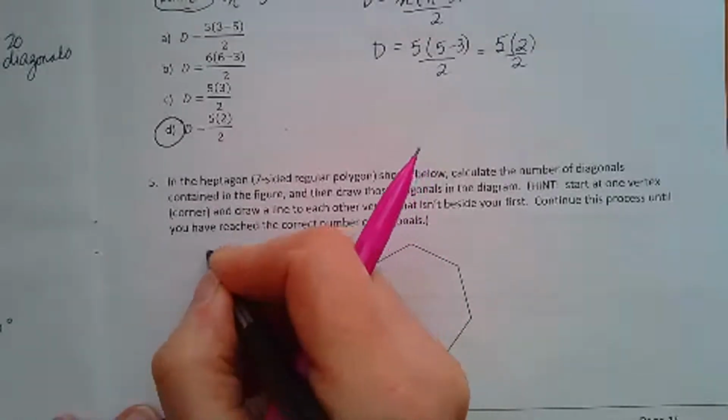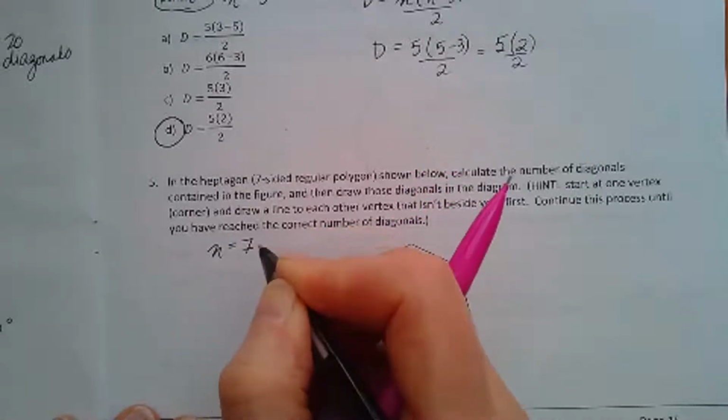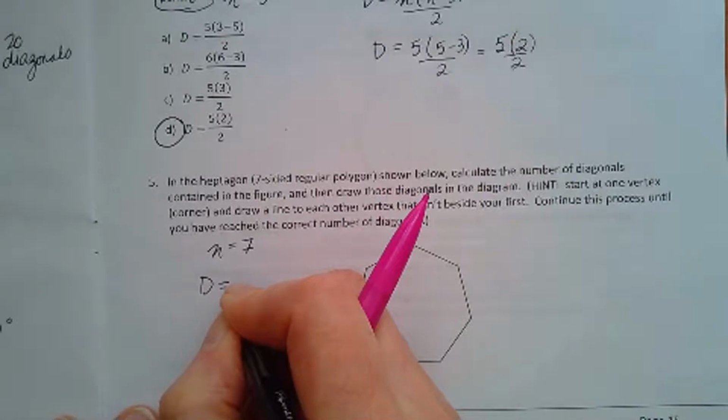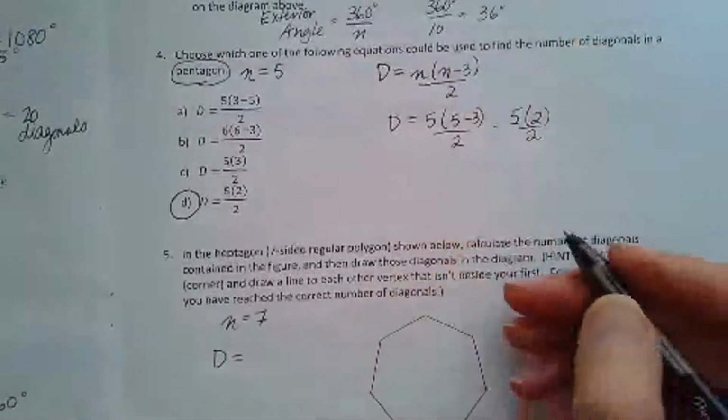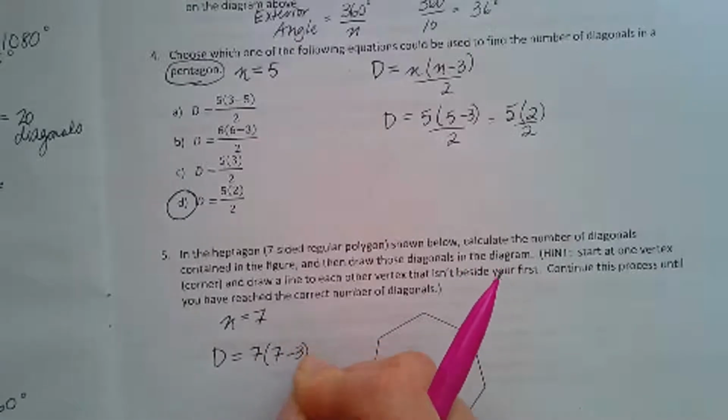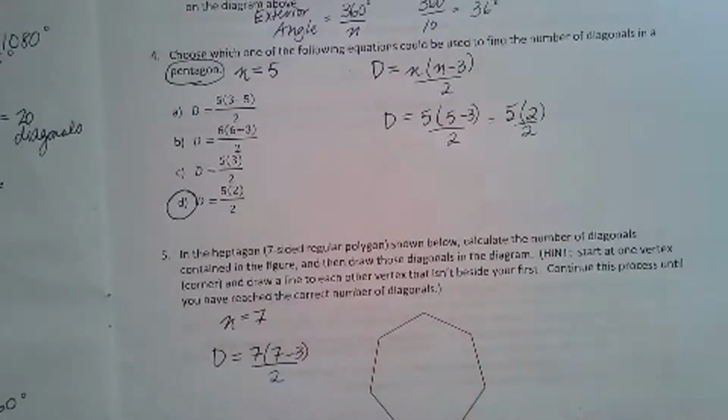Okay, well, first of all, n is 7. So the number of diagonals I should get is D equals, using the same formula I just used up here, n times n minus 3, all divided by 2. So that will simplify to 7 times 4 divided by 2.